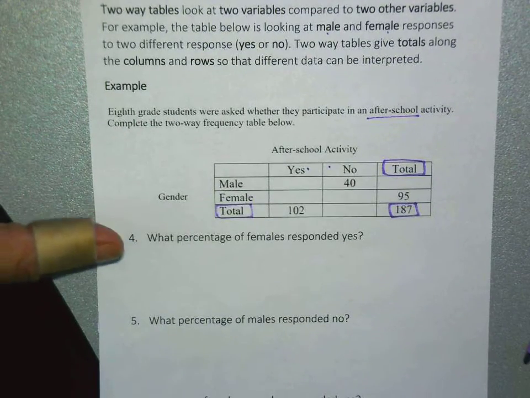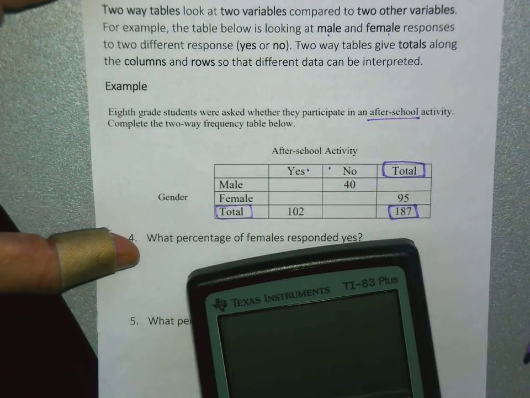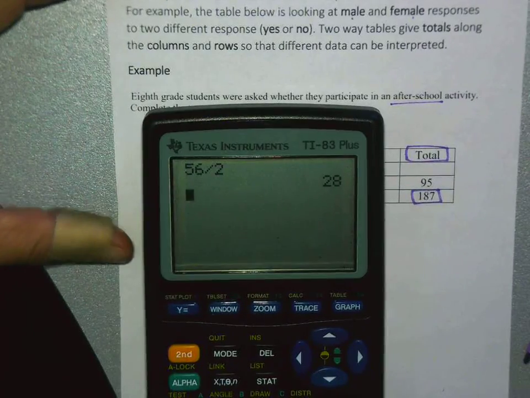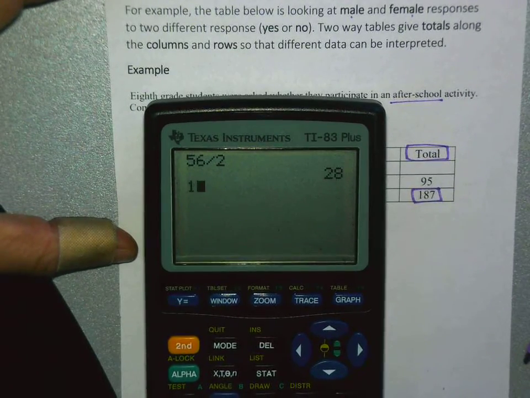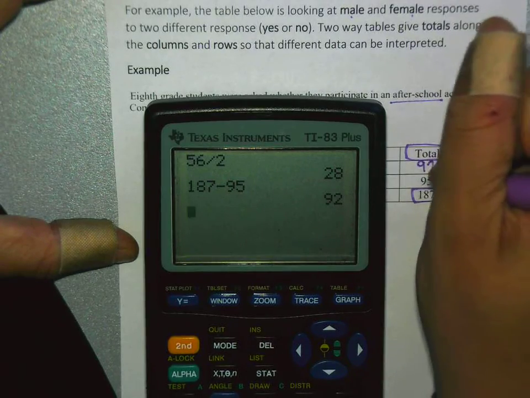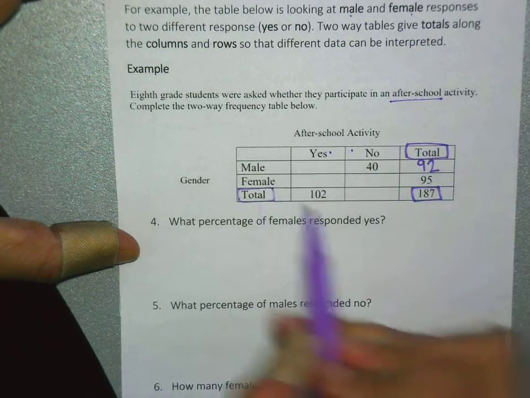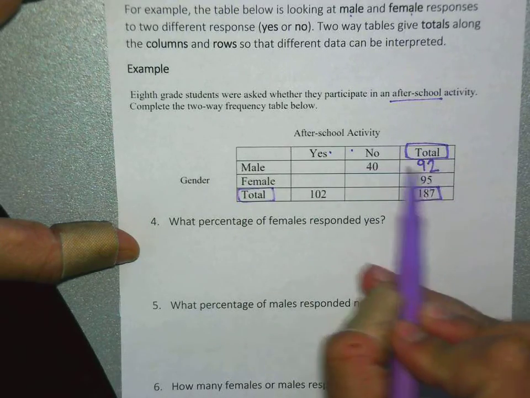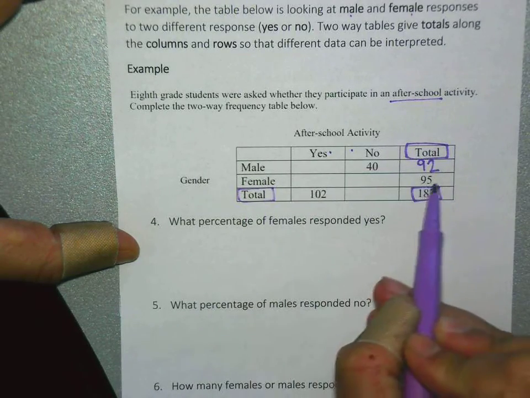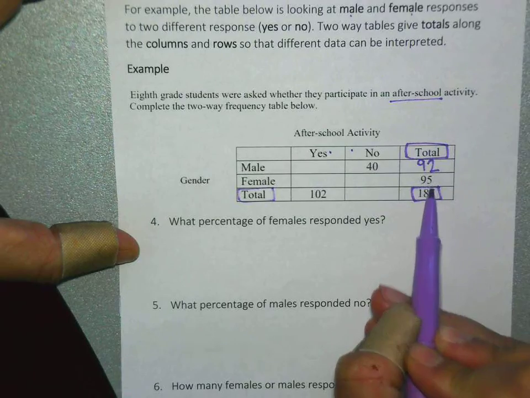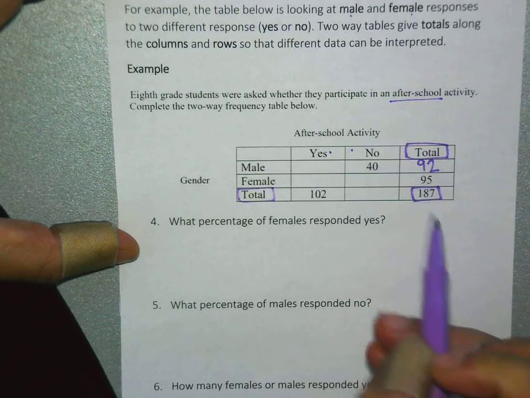So I would figure that out by taking 187 and subtracting 95. So that means this total is 92.